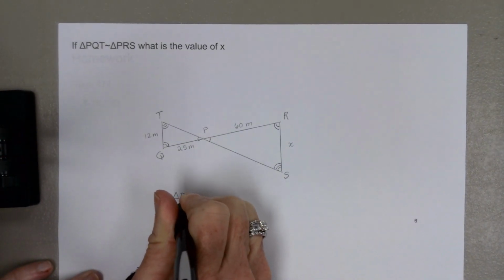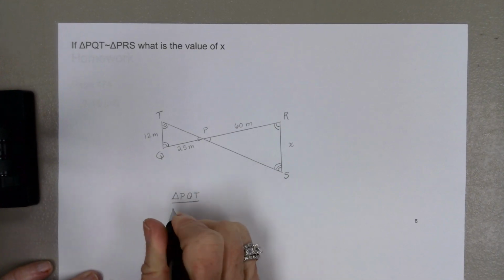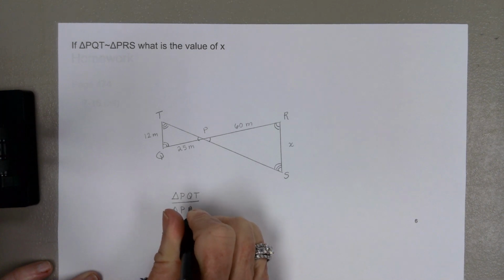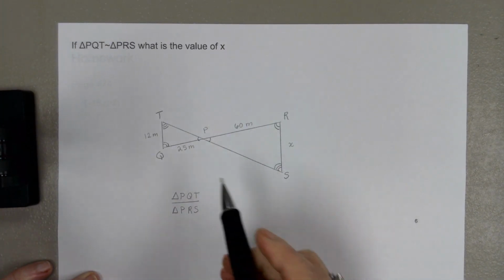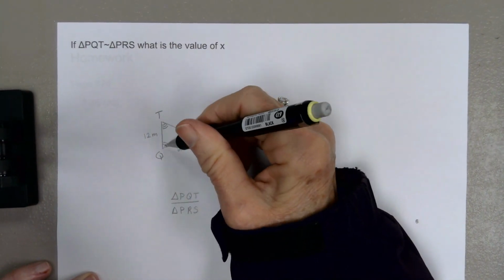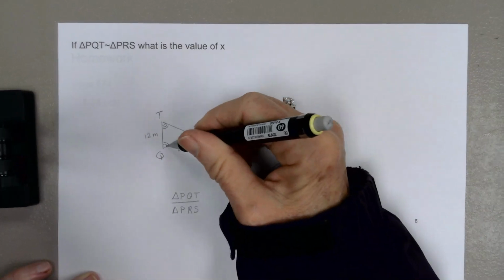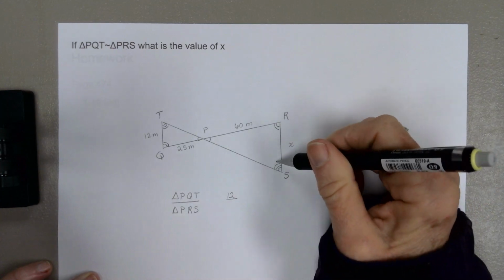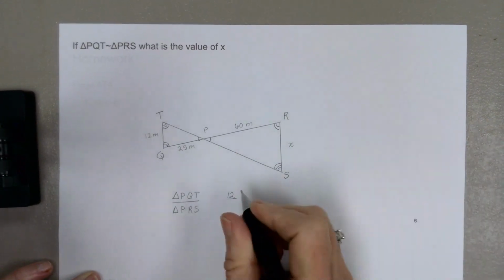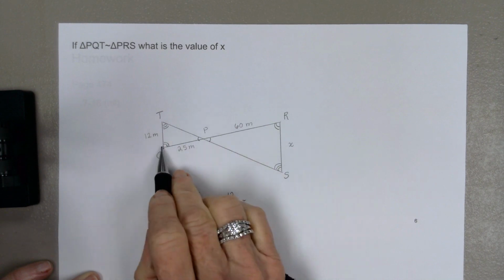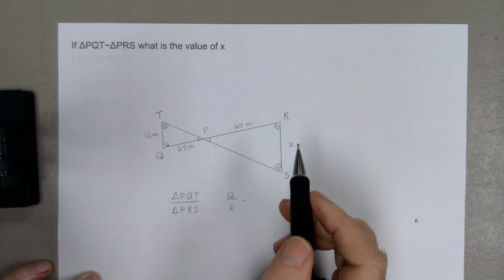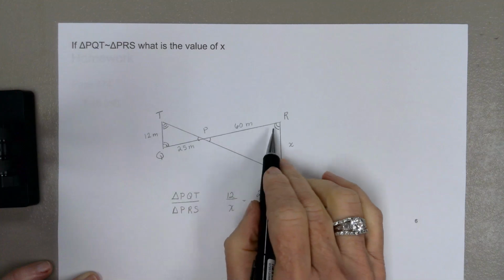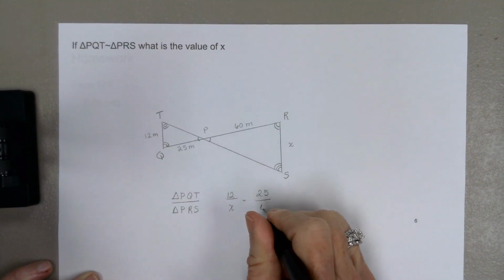I have triangle P, Q, T over, or you could do small triangle over big triangle, however you want to do it, P, R, S. So between the 2 and the 3 hash marks on your P, Q, T, or your 2 and your 3 arcs, is a 12. Between the 2 and the 3 arcs on the PRS is an X. Between the 1 and the 2 arcs on the PQT, or the smaller triangle, is a 25. Between the 1 and the 2 on the larger triangle is a 60.